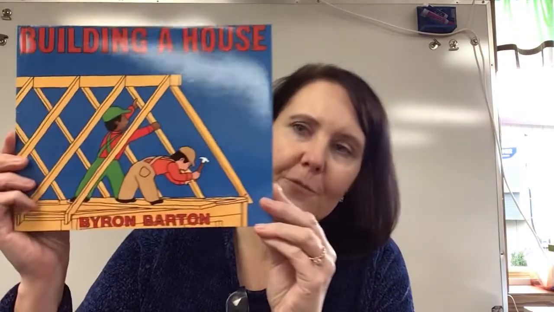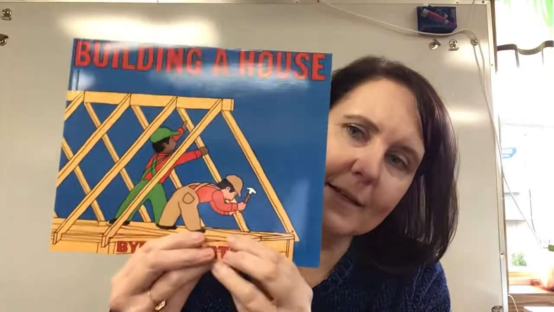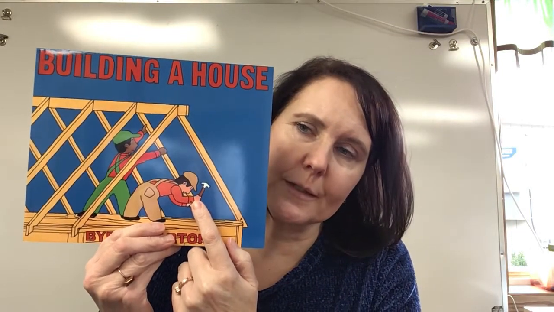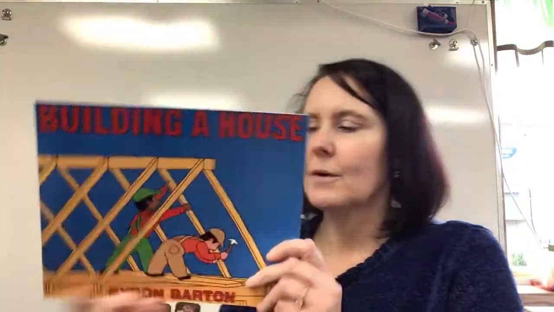So if you look at the front here, you can see that they've got their hammer. We talked about using tools to build, didn't we? So he's going to pound in some nails with his hammer. Looks like they're building the roof right now. So let's take a look.